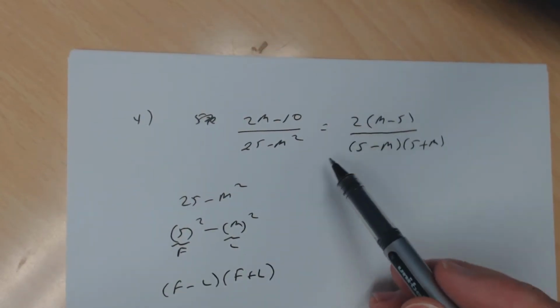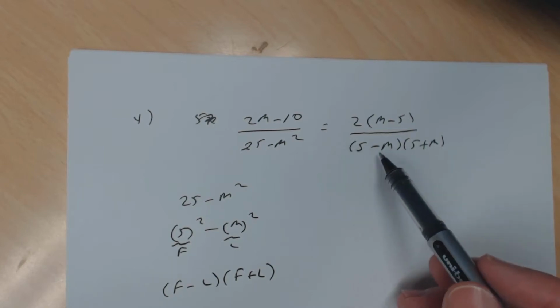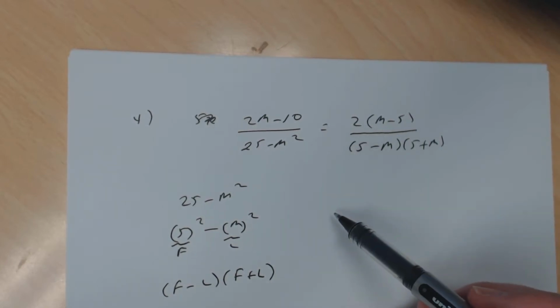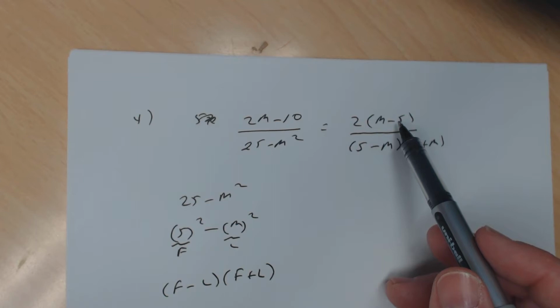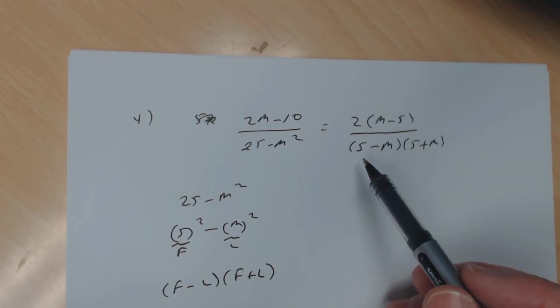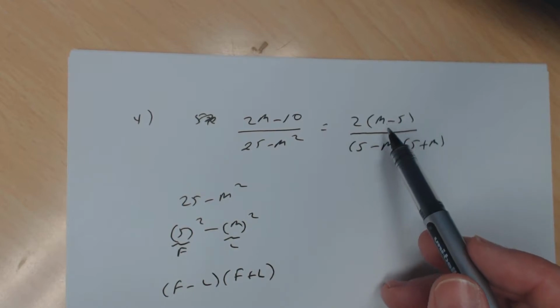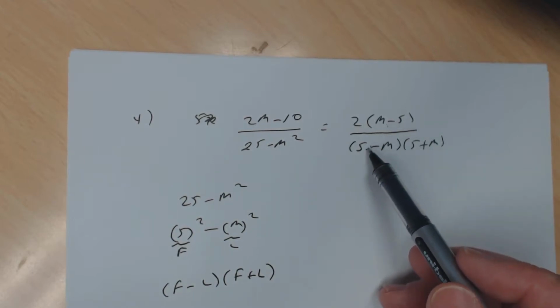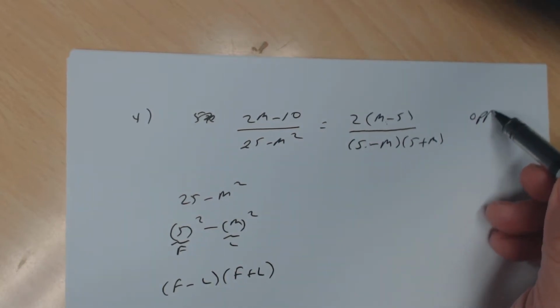Here's a factor of 2. There's no factors down here with which I can reduce the 2. Here's an m minus 5. I don't see an m minus 5 exactly as m minus 5, but I do know that m minus 5 and 5 minus m are opposites. Remember the word opposites.